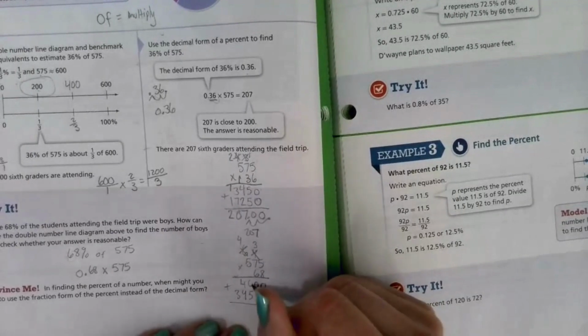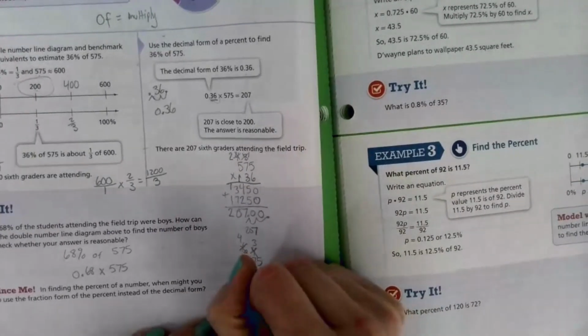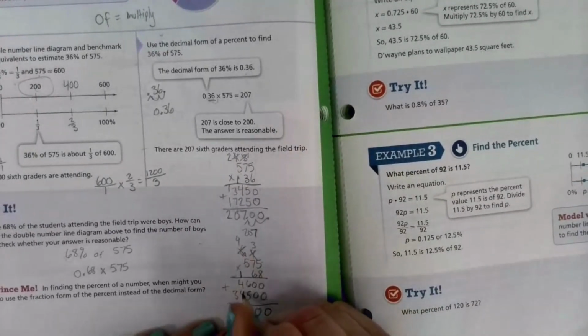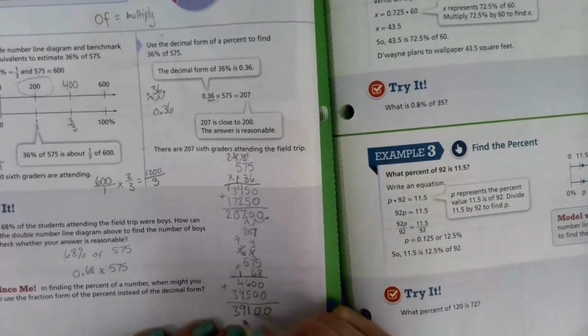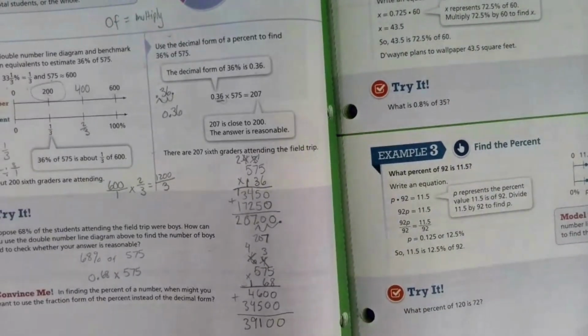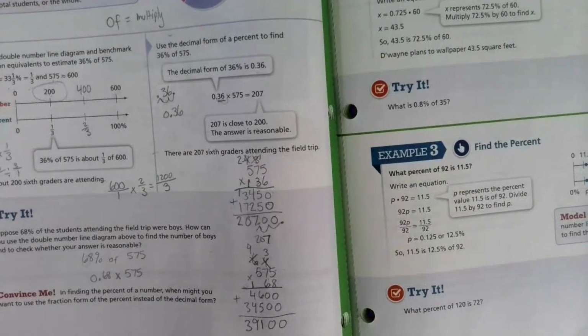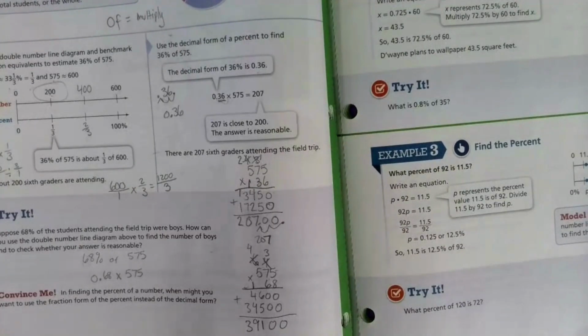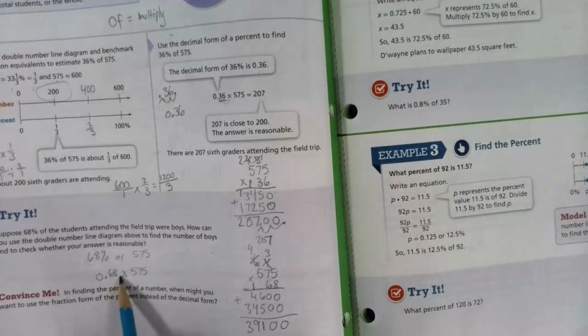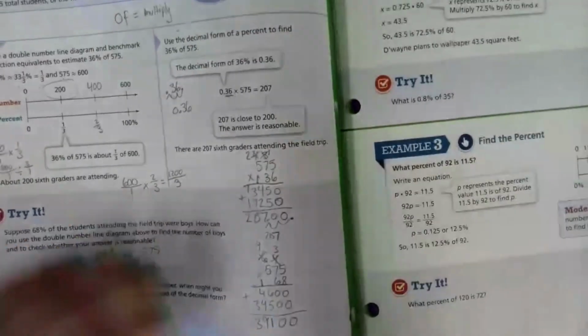0 plus 0 is 0. 6 plus 5 is 11. 4 plus 1 is 5. Plus 4 is 9. Bring down my 3. So now I end up with 39,100. But I have to remember that I changed my second number to a decimal. That was 2 spots, so I have to move it back 2 spots.